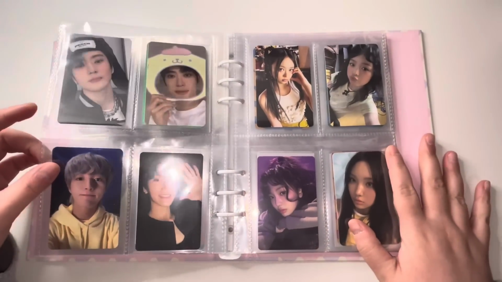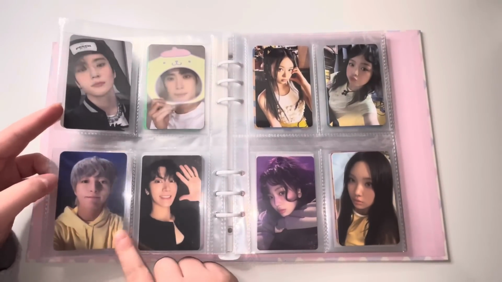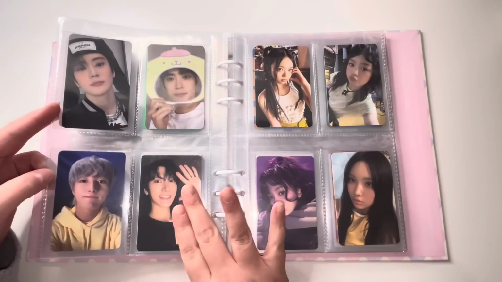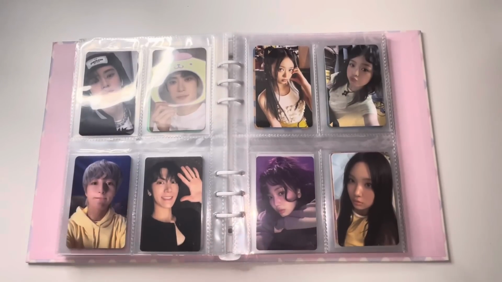And then from Dream, Renjun is my bias wrecker. And I pulled this Target card of his, so I kept it. And then WayV, I love Ten, and Xiaojun too. I have a Xiaojun photo card as well, but it's hanging up on my wall.